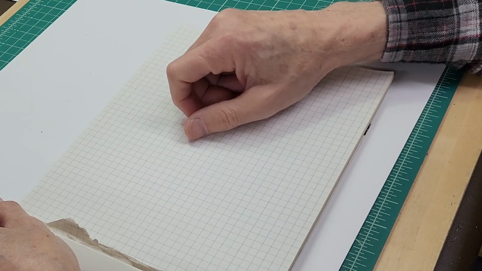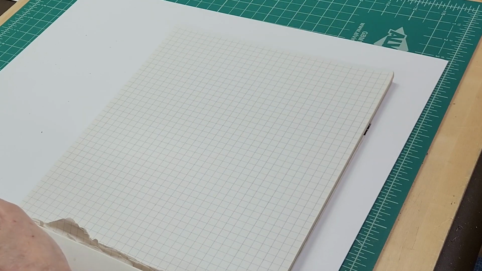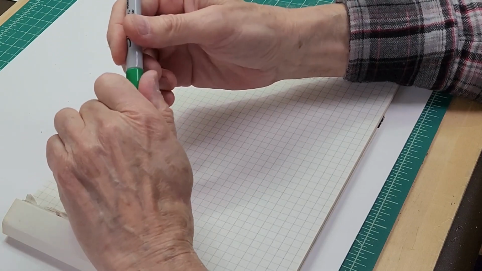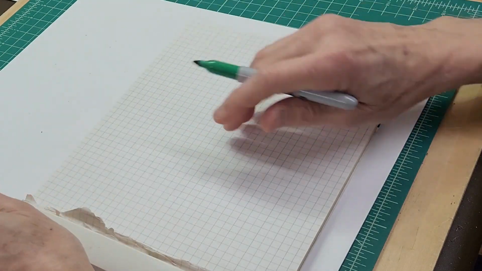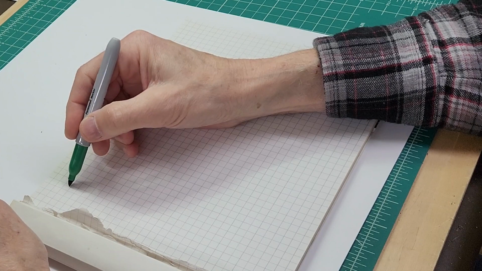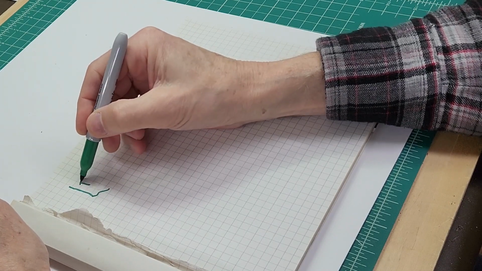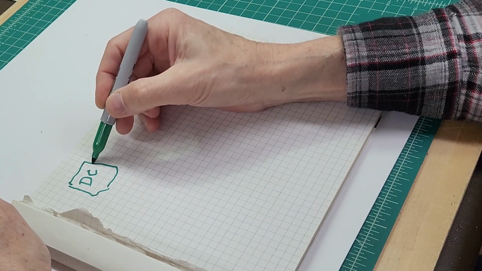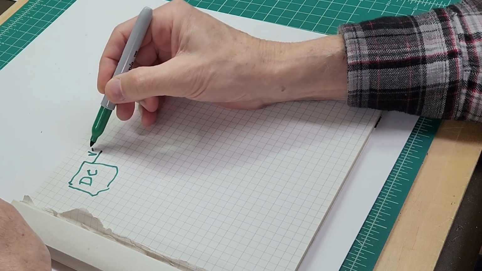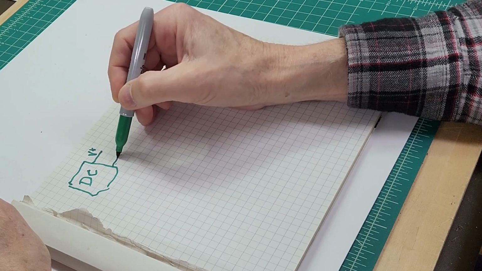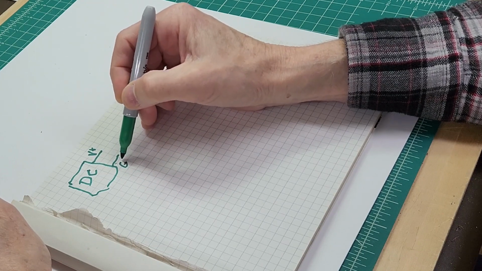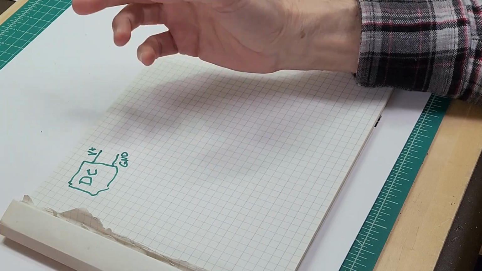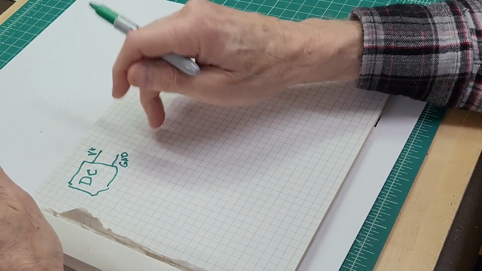So how do you create that from DC? The circuit would start out with, of course, a DC source. So you'd have some kind of DC supply, and that outputs some kind of voltage, V plus, and some kind of reference we call ground. And that's a DC signal. It's not an AC signal. So how does that get converted?